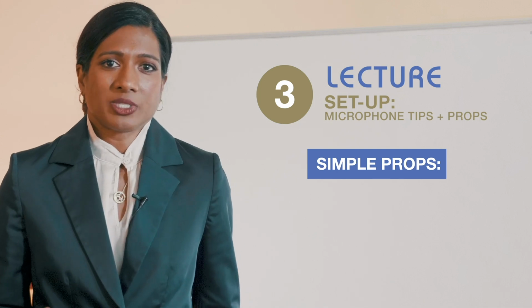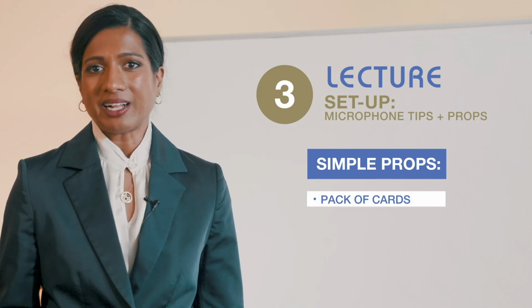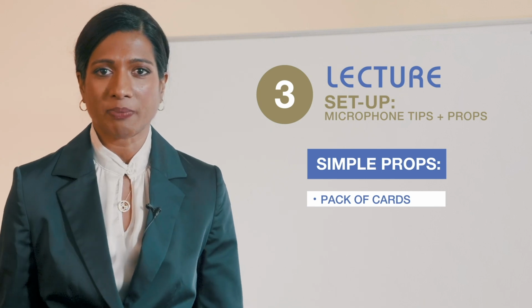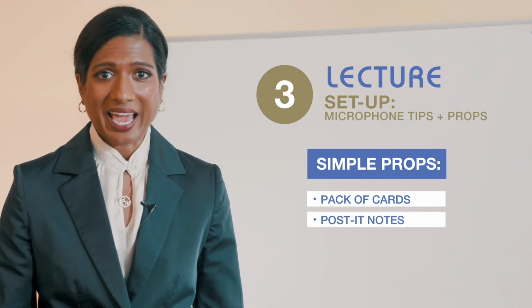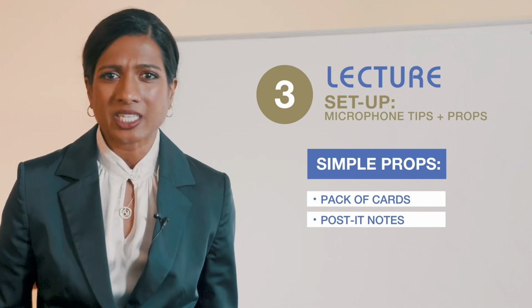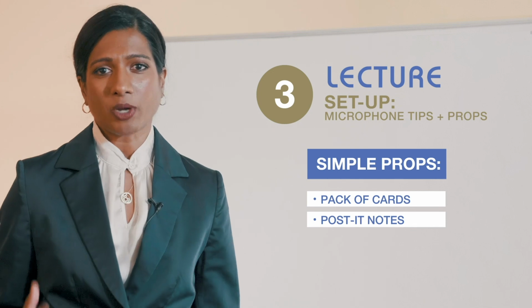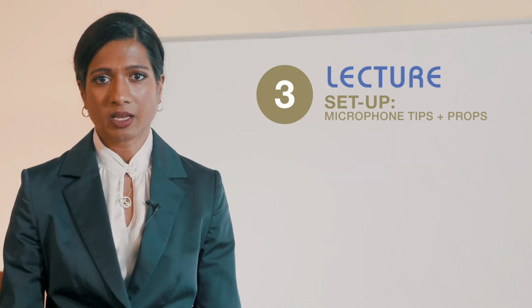Personally, I think of using a pack of cards that can have multiple uses, or something else that's simple to carry around in your bag, like Post-it notes. I use that to aid discussion. I use that for people to write down their thoughts and give me feedback. So think of simple props that are going to aid your talk.